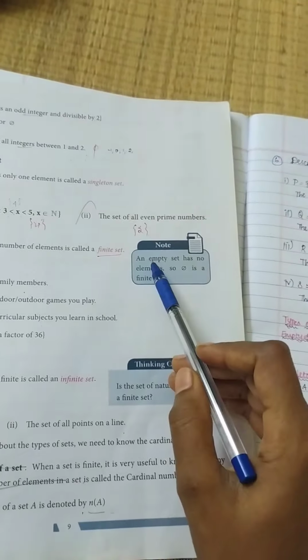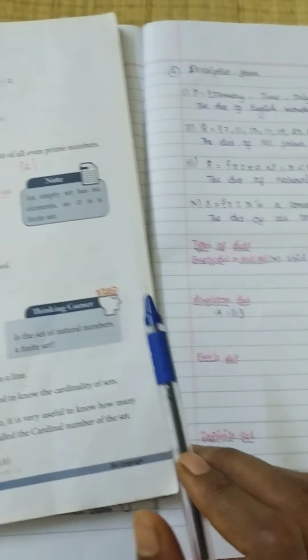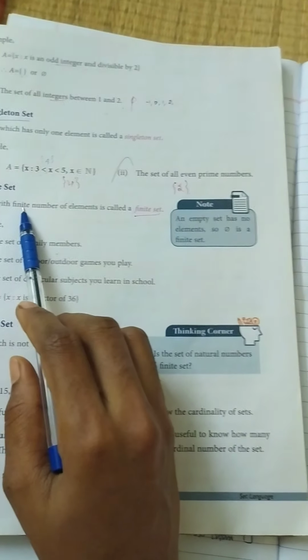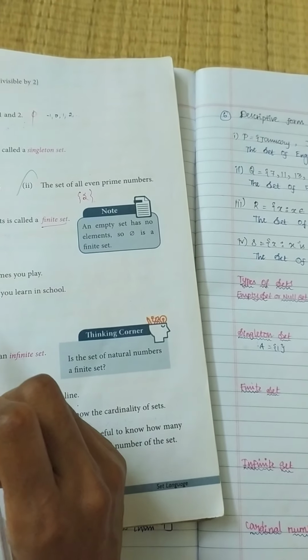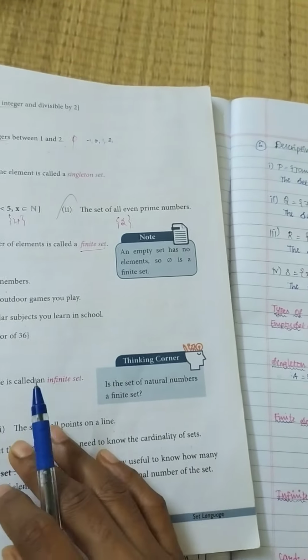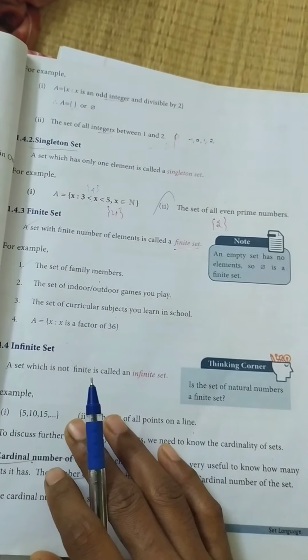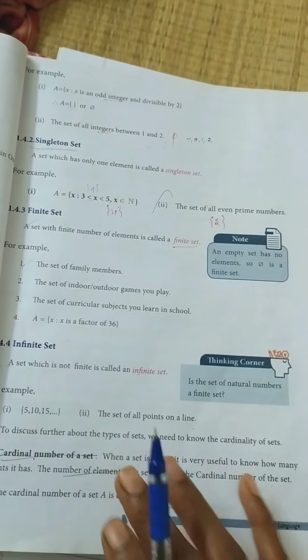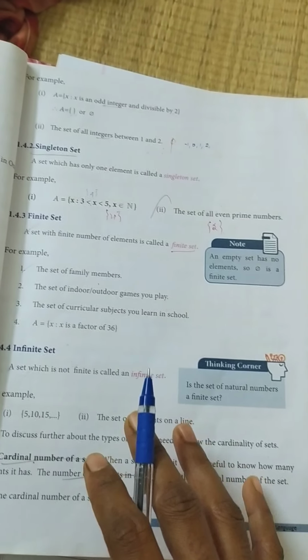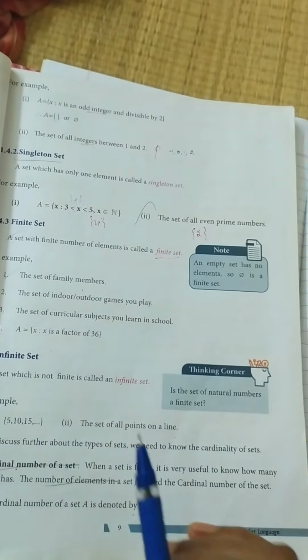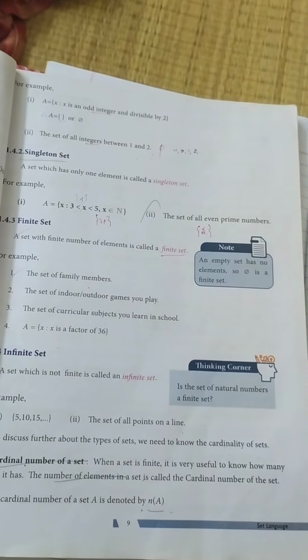Next we are going to see the finite set. A finite set is nothing but a set with finite numbers. In my classroom I have a finite number of students. I am in 8th standard and I have only 34 members. That's a finite number. It has a particular count.